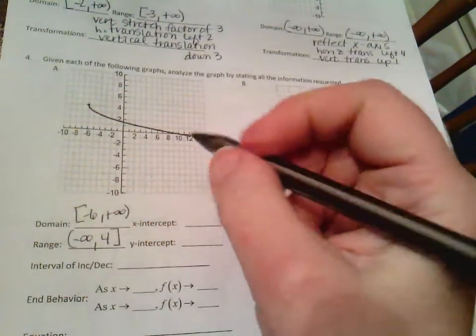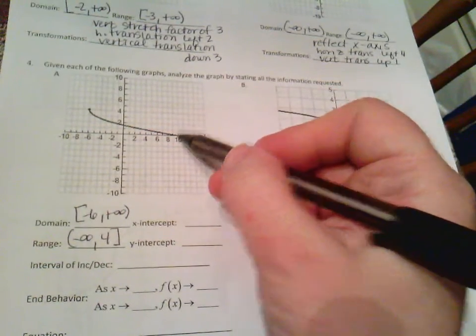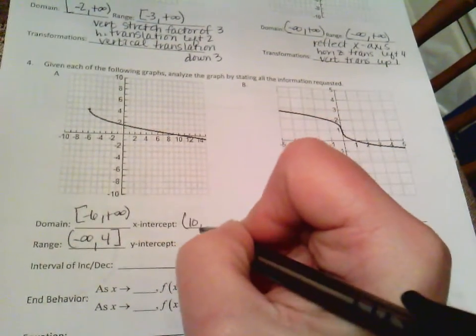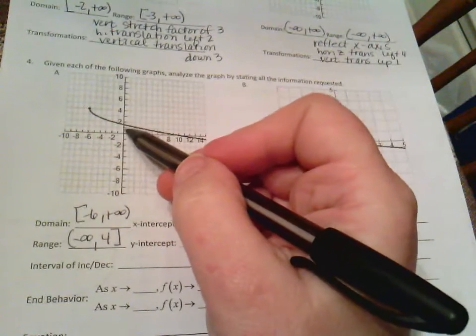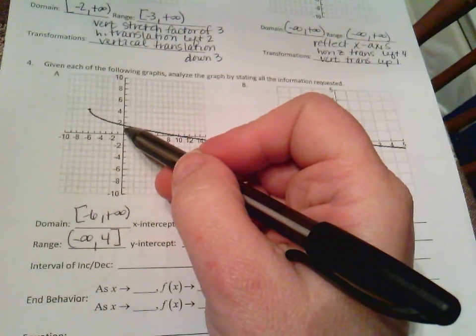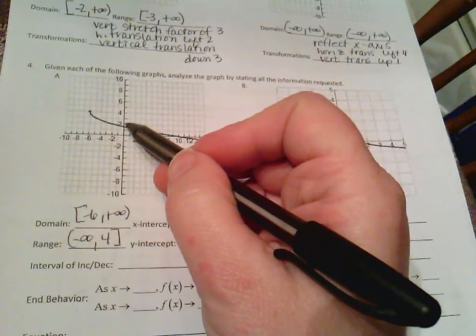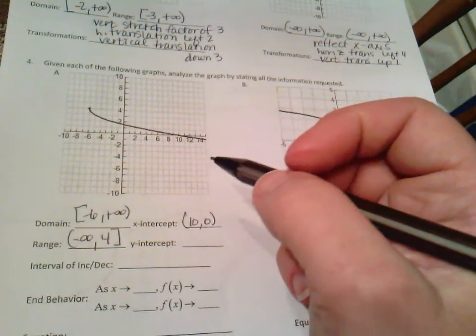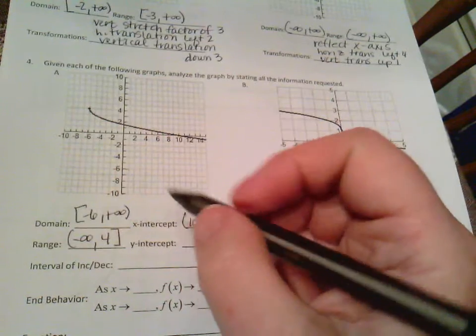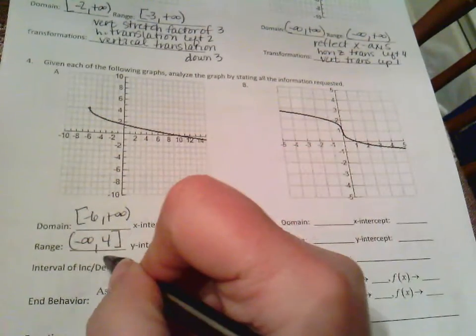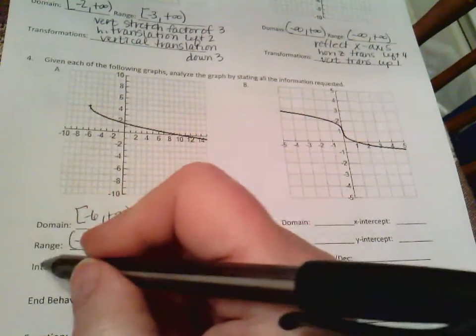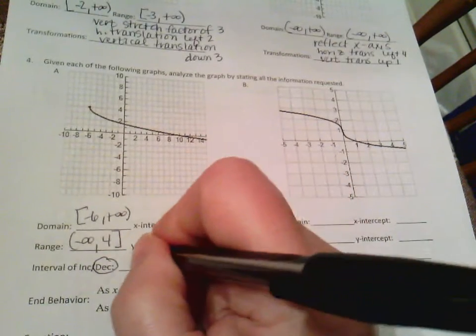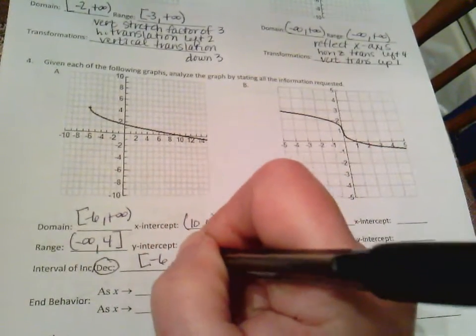All right, x-intercept appears to be at 10, 0. Y-intercept is somewhere between 1 and 2. We get the y-intercept by substituting in 0 for x. We'll come back to that in a second. This graph is obviously always decreasing. Remember, the interval of decrease is your domain, so that's going from -6 to positive infinity.